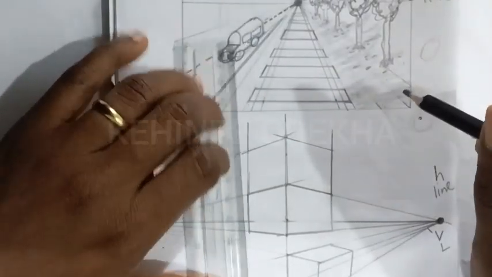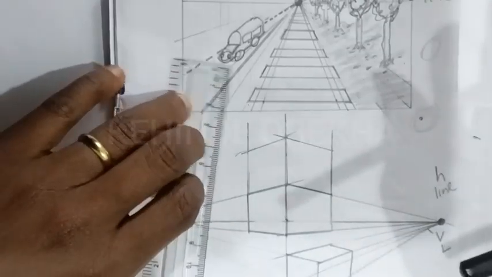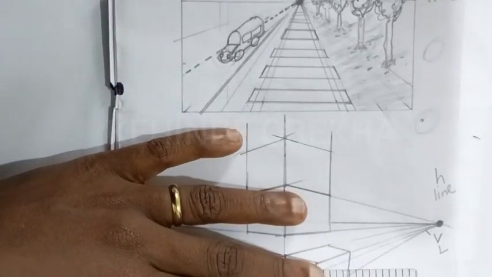If you look carefully, we're actually creating boxes on top of boxes on top of boxes.